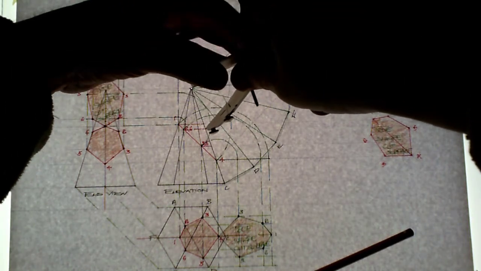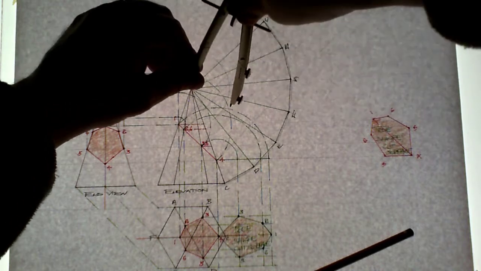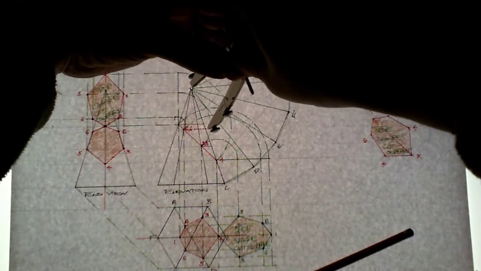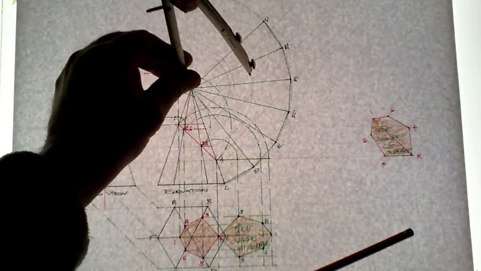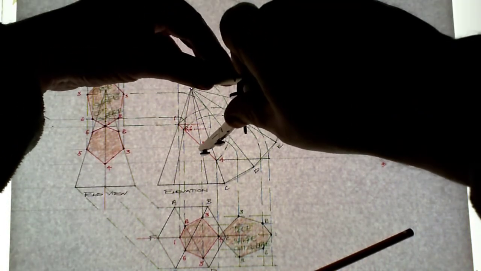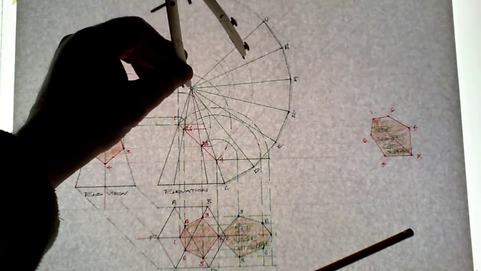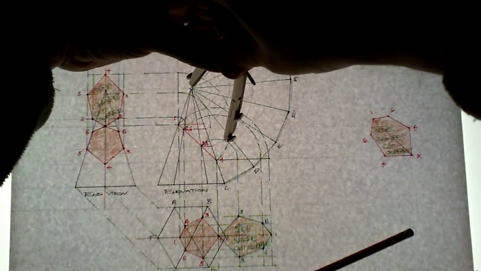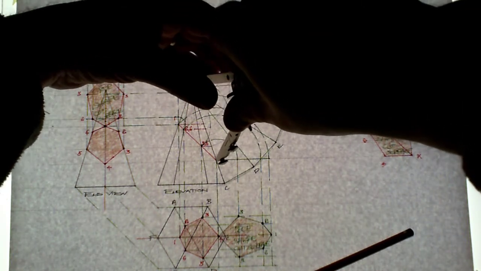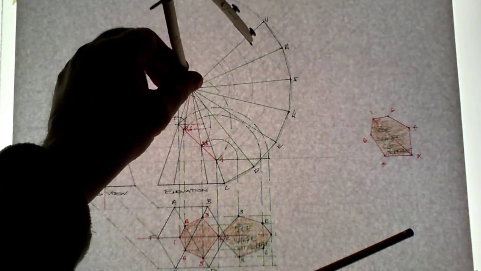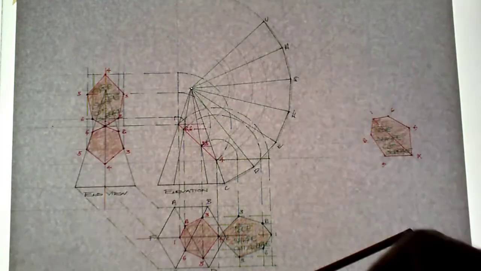So point 1, point 2 and 6 is swinging around, points 3 and 5 swinging around. There's from that point there, swinging around, and then the last point, point 4, swing that around.